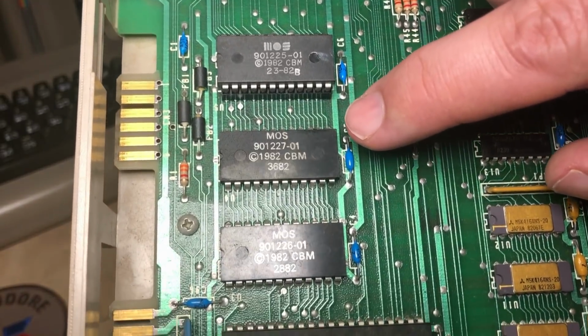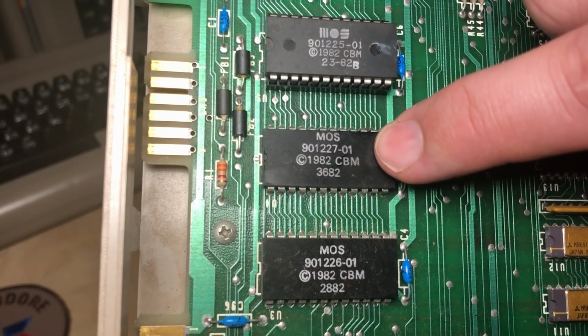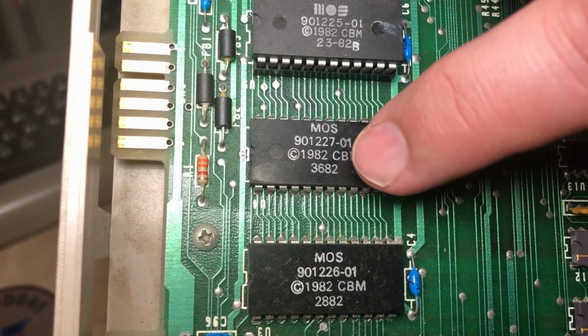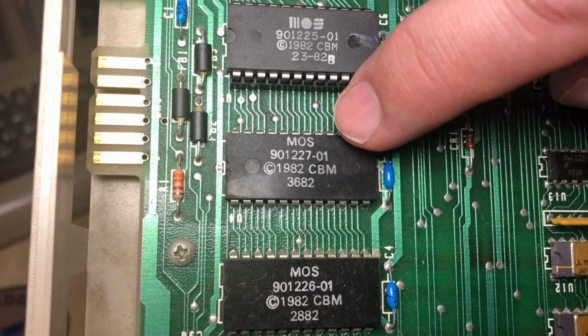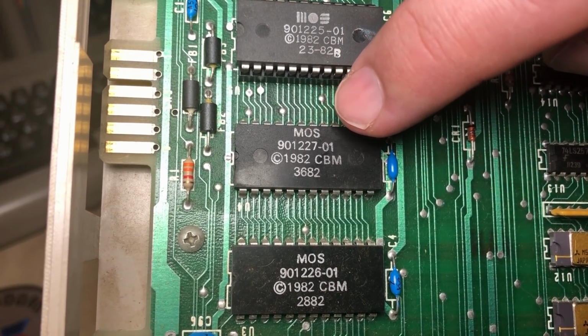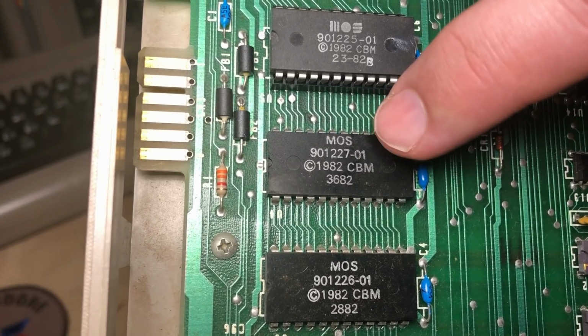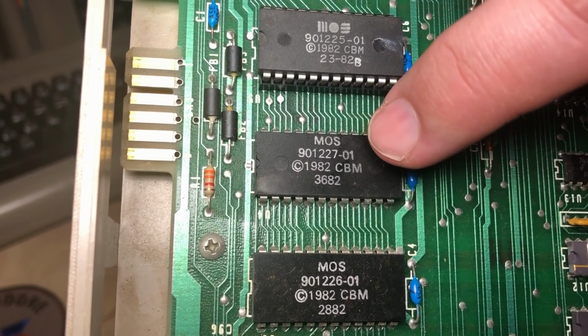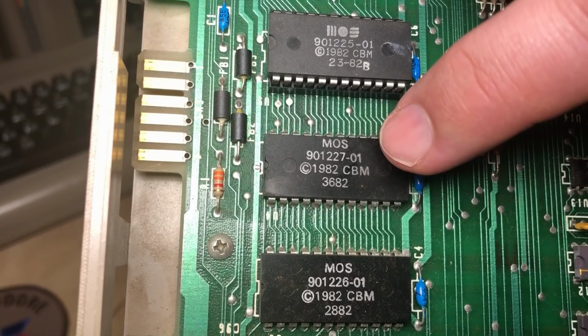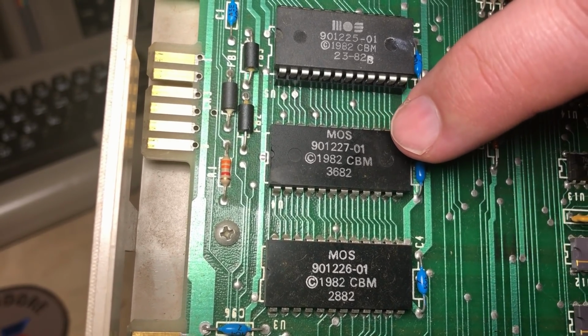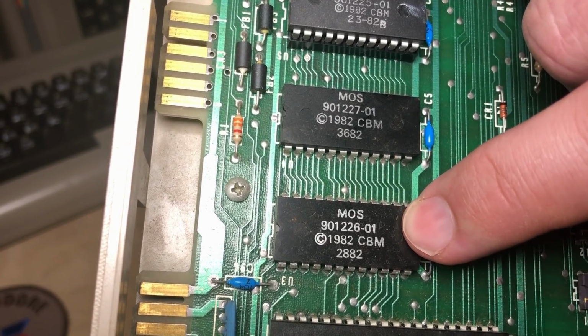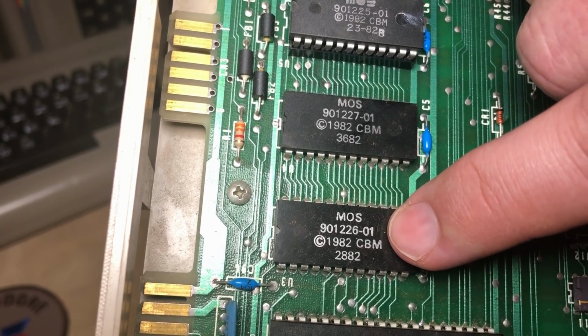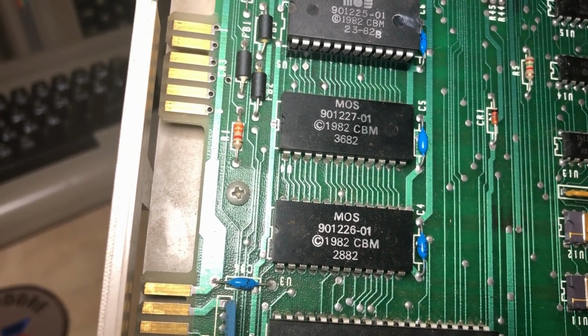And these are the various ROM chips, and this is the one we're talking about today here. Made in the 36th week of 82, it's chip 901-227-01. This is the kernel ROM, and that -01 indicates that this is revision 1 of the ROM. Right beside is the basic ROM, which basically remained unchanged throughout the run of the C64.